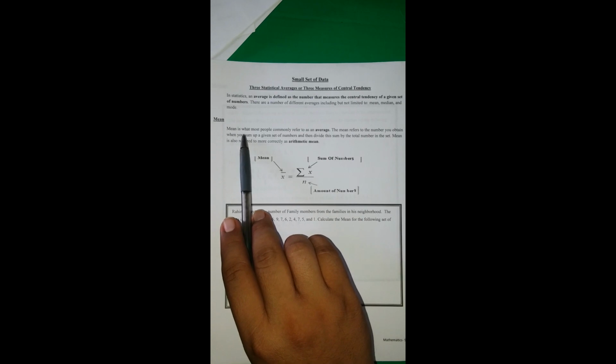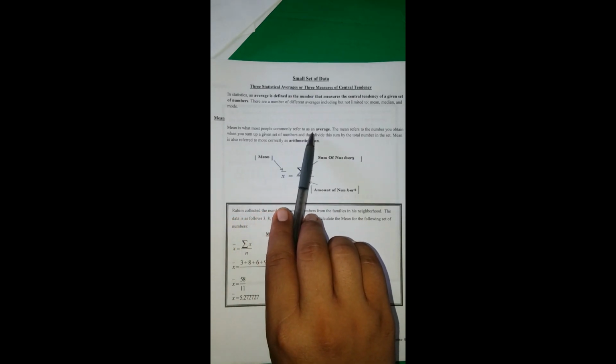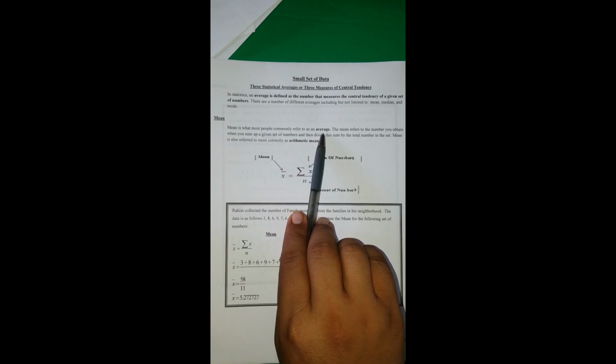The mean. How do we get the mean? The mean is the average. I think most of you guys know how to get the average. It's the one that we most commonly use. Mean is what most people commonly refer to as an average, right? Find what is your average, and so on.